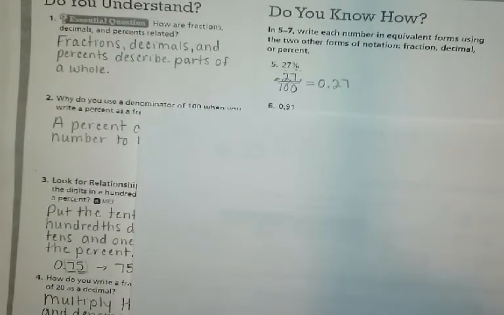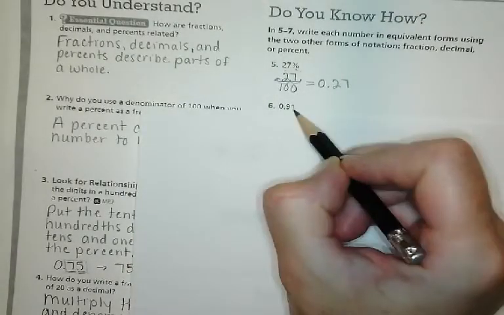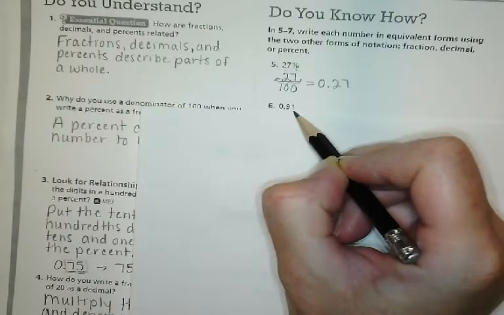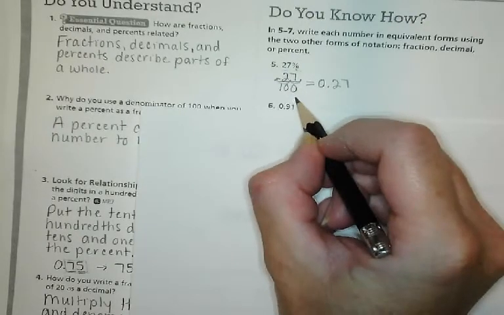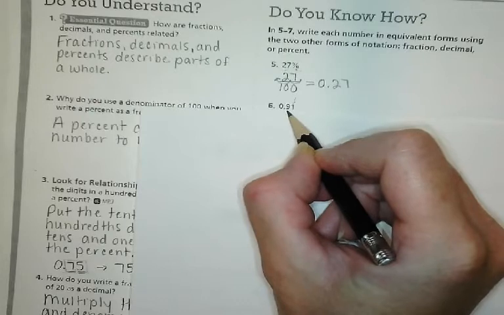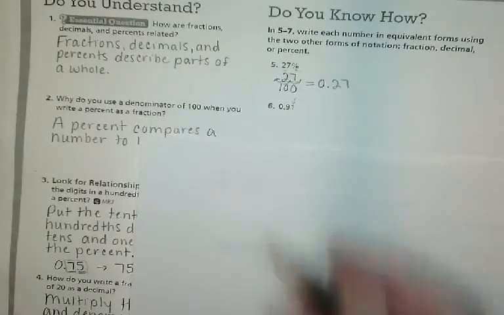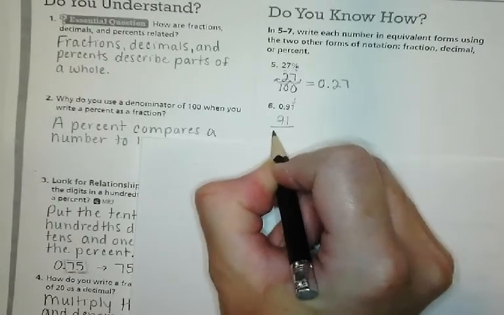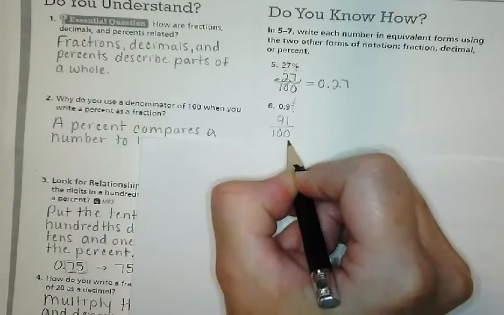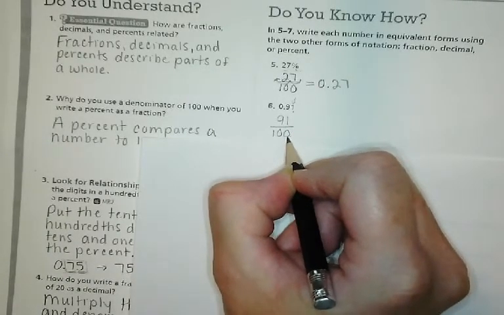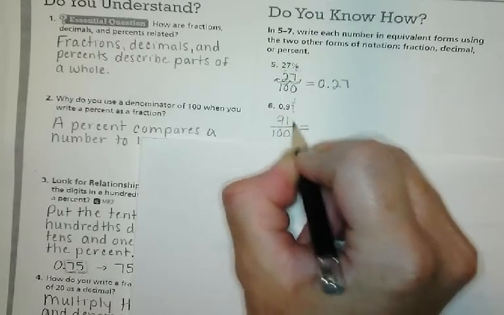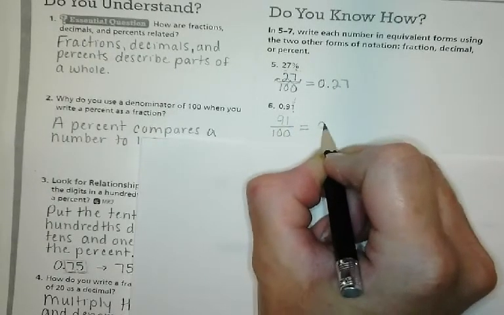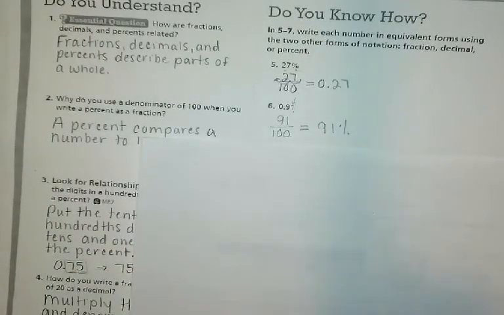Question number 6 reads 91 hundredths. You say the number that you see, and then you name the place value of the last digit. So I see the number 91. The last digit is the 1, and that's in the hundredths place. So this is 91 hundredths. This would be 91 out of 100. I said hundredths, so I need to have 100 in the denominator position. Any number out of 100, the top number I should say, would be your percentage. So 91% is the third form for that question.